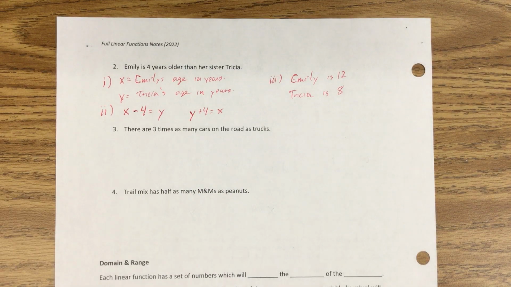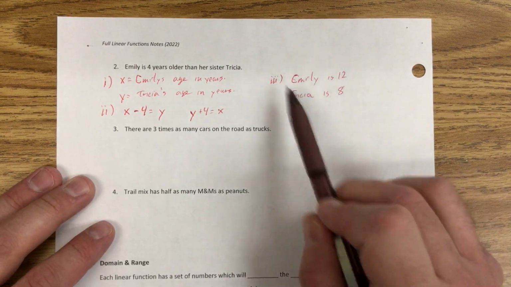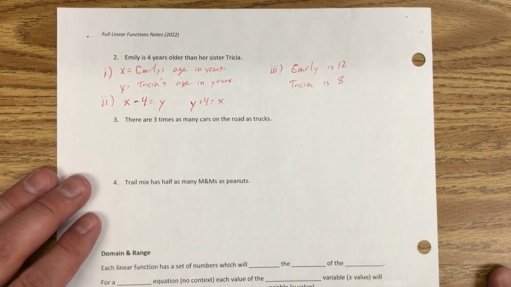And again, we're not told how far apart they are, or in what case that is, but we're not going to deal with decimals. We're just going to deal with age in years.